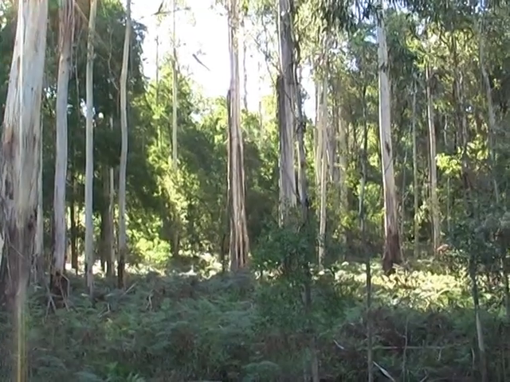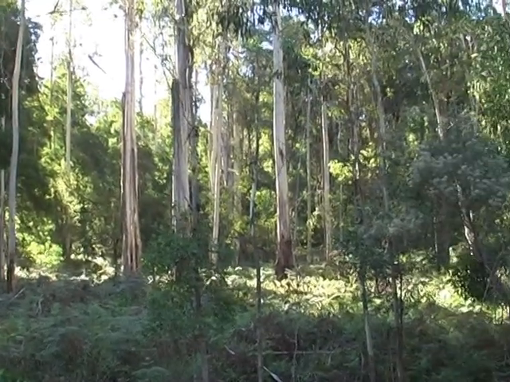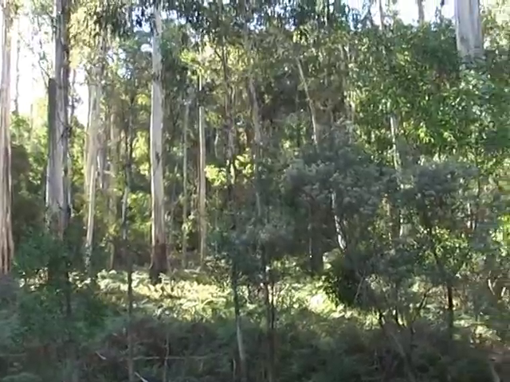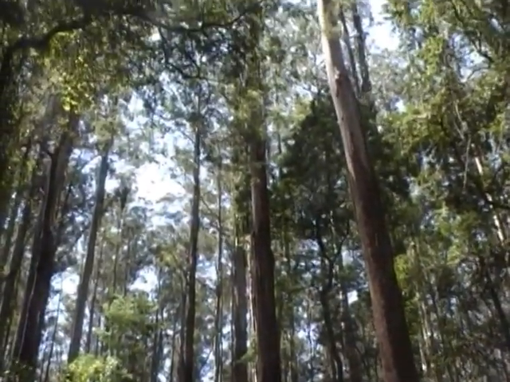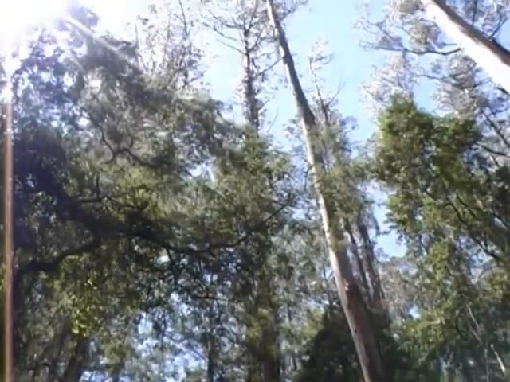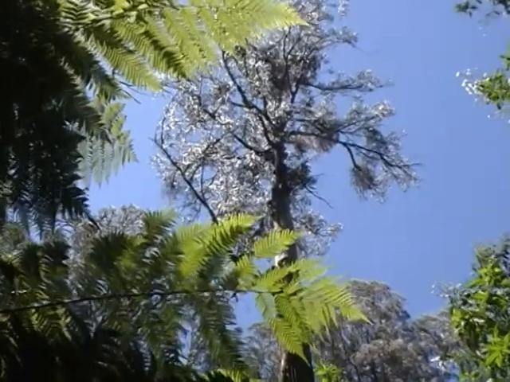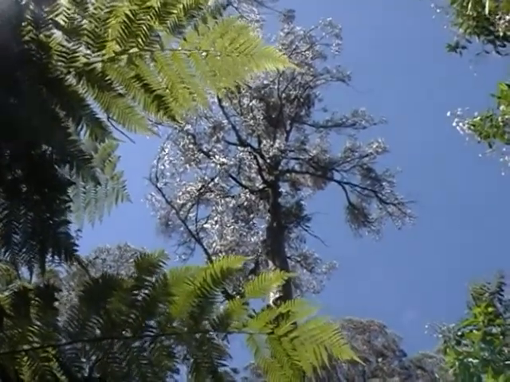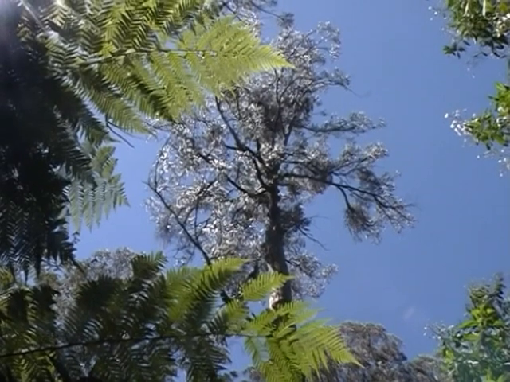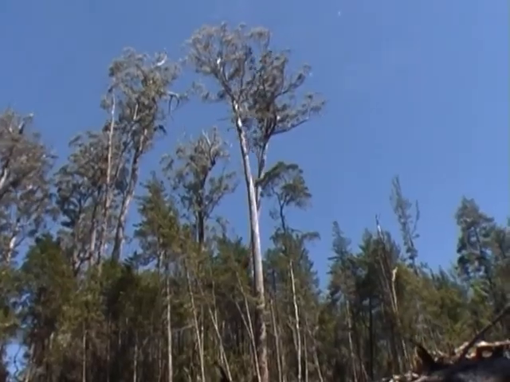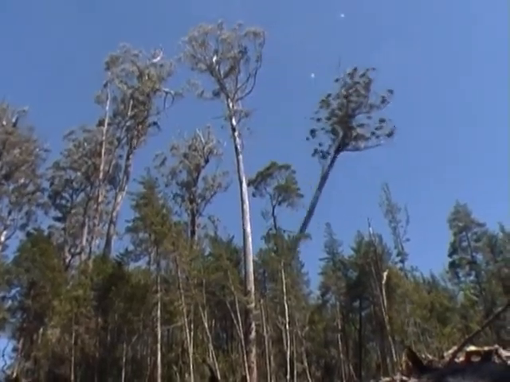The canopy in these spectacular forests also consists of eucalypt trees, but the canopy height will often far exceed 30 metres. In 1872, a mountain ash was found measuring 150 metres tall. Unfortunately, it was cut down so it could be measured.